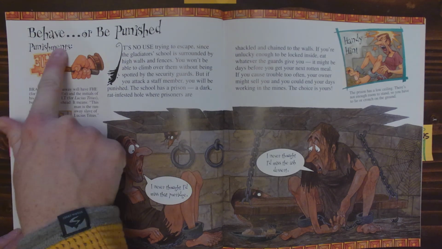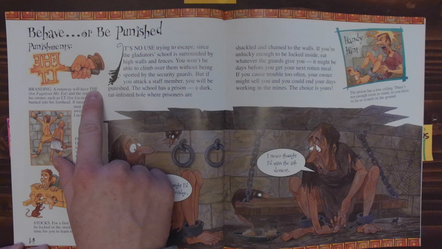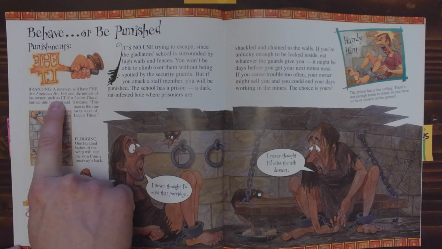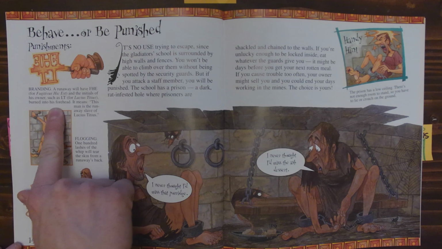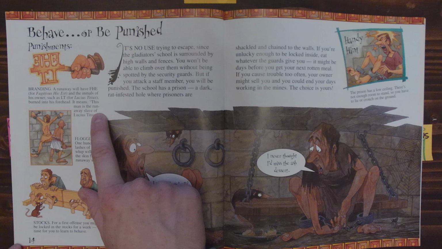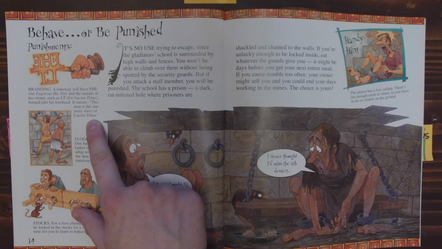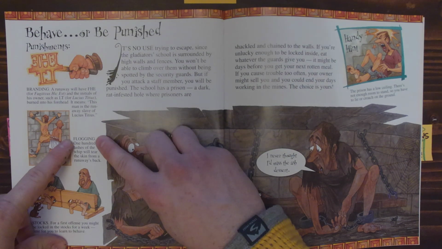Okay, so punishments, branding. A runaway will have FEH and the initials of his owner, such as LT, burned into his forehead. Holy cats. It means this man is the runaway slave of Lucius Titus. Or flogging.